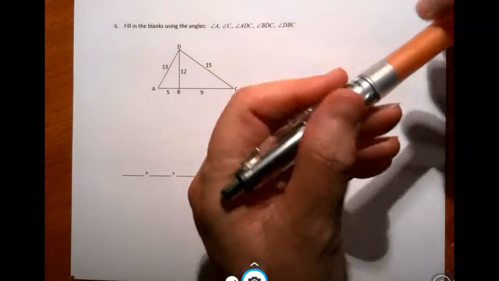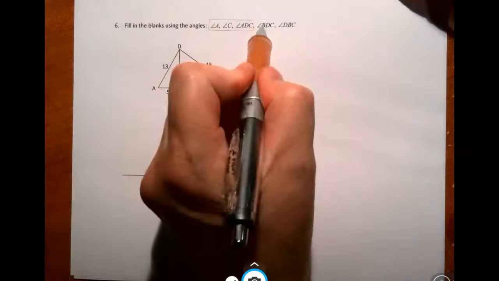So my first thought is I'm going to look at what angles I need to work with. So I know I've got angle A and angle C. Those are both angles in the big triangle there. So I can use side lengths of the big triangle to figure out how these relate to one another. Triangle ADC is also in that big triangle, so I can use this big triangle to get all three of these in order. And then angle BDC and angle DBC are both angles in this triangle right here. So I can use the sides of this triangle to get these in order, and then hopefully something nice will happen. But let's just see.